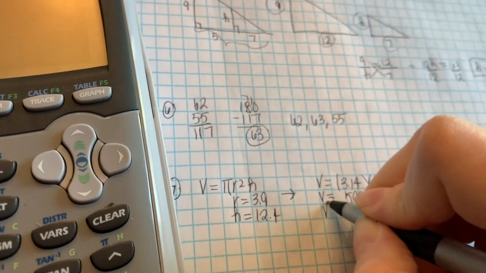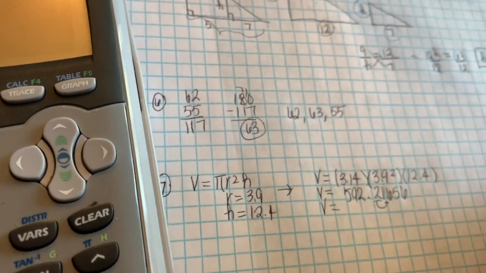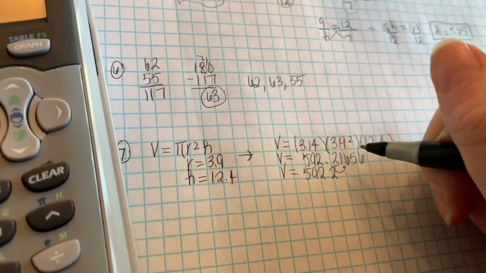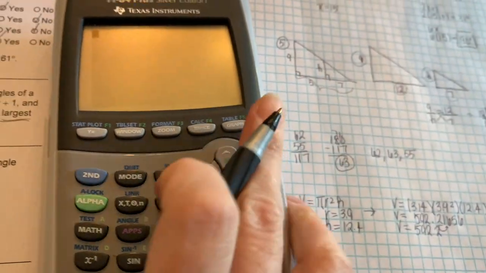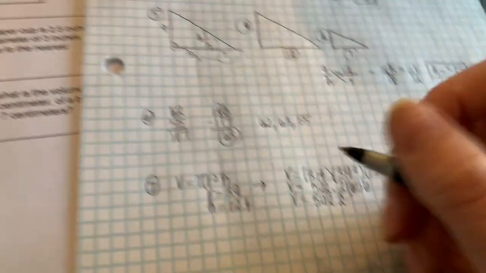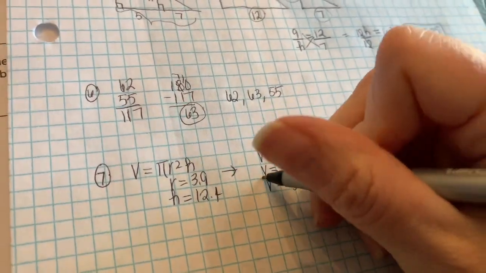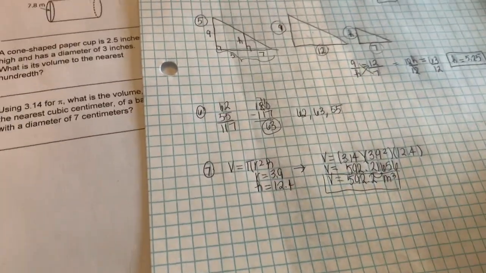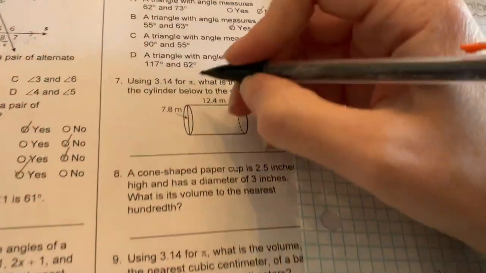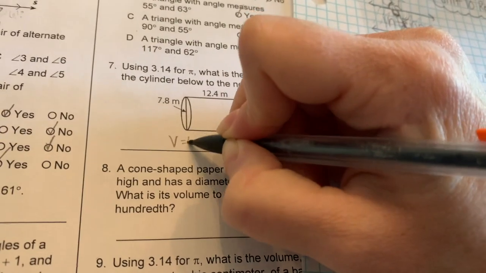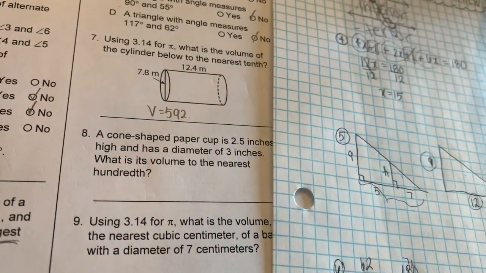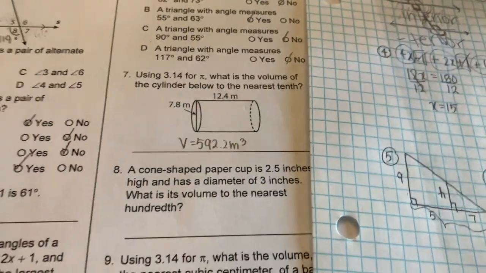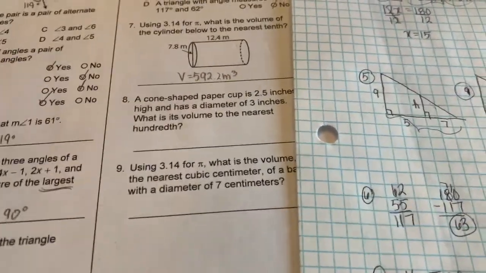592.21656, rounding that to the nearest tenth. My 2 is going to stay where it is, so it's going to be 592.2, and then just make sure you know what your units are. It's meters cubed. So I'm going to write that answer on my test. Volume equals 592.2 meters cubed.